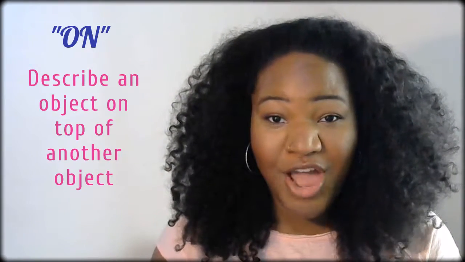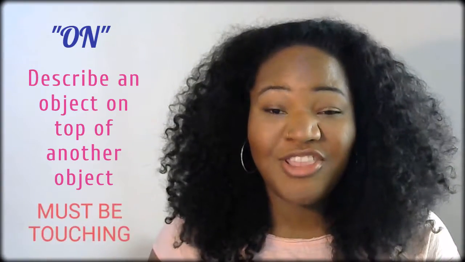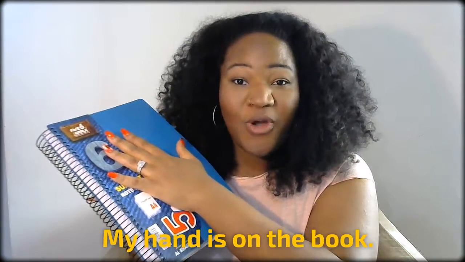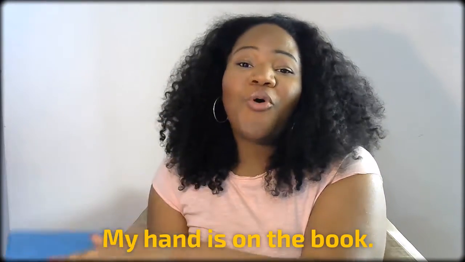So you want to know the difference between on and onto. We use the preposition on to describe one object on top of another object. That object on top must be touching the other object. For an example, my hand is on the book. I use on in this sentence because my hand is touching the book.